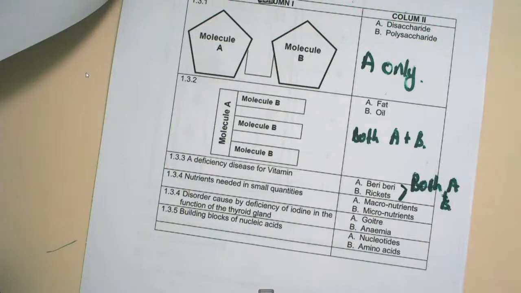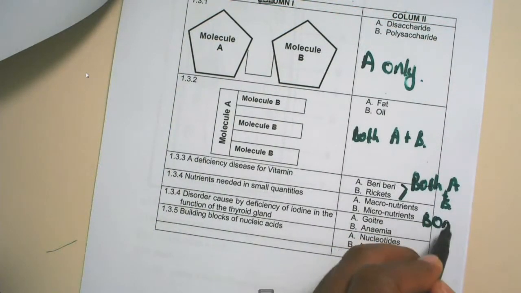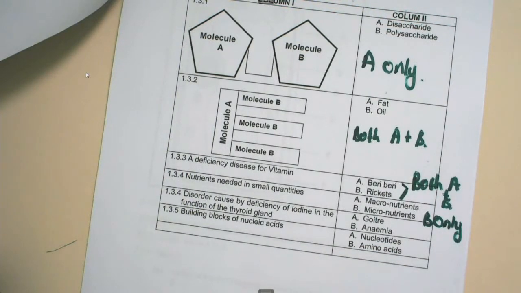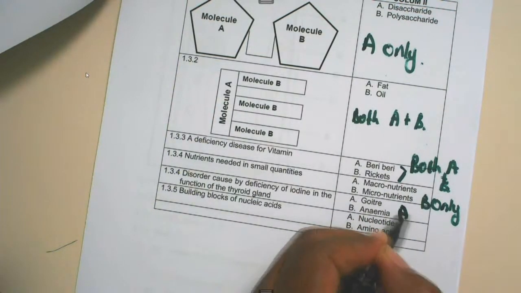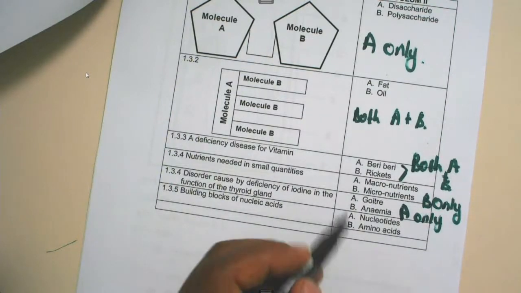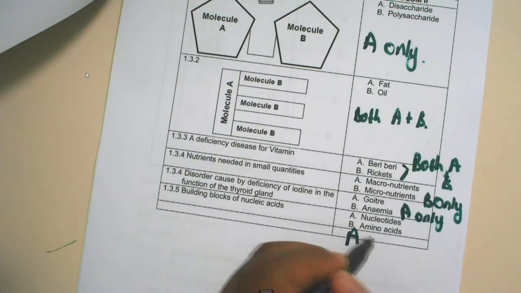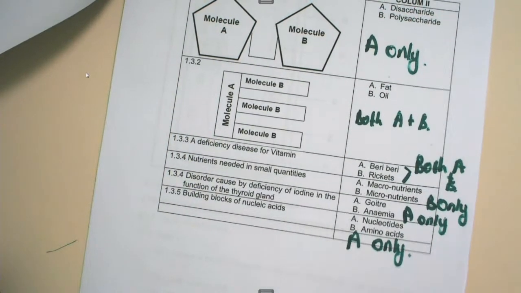Nutrients needed in small quantities. This will be B only, micronutrients. Disorder caused by deficiency of iodine in the functioning of the thyroid gland is goiter, which is A only. The building blocks of nucleic acid are termed nucleotides. The answer there will be A only. Let's move to the next question.